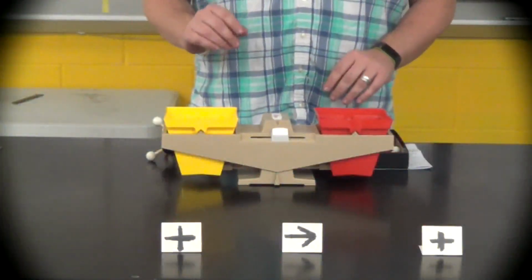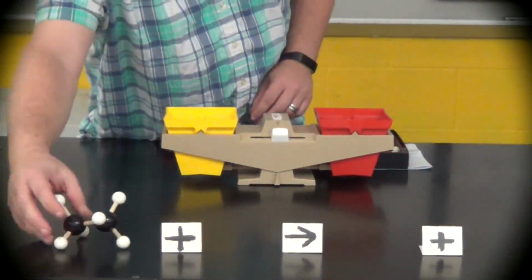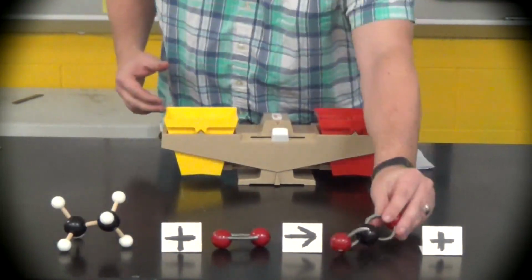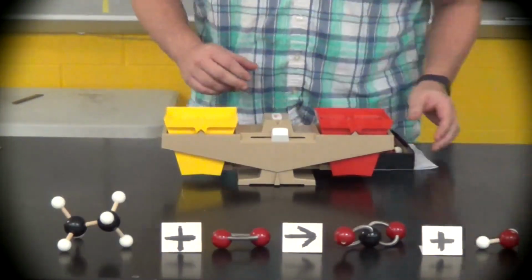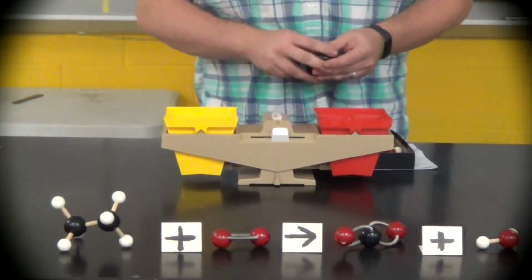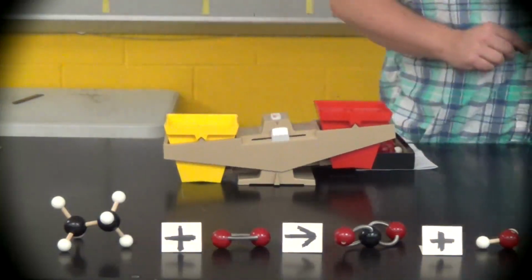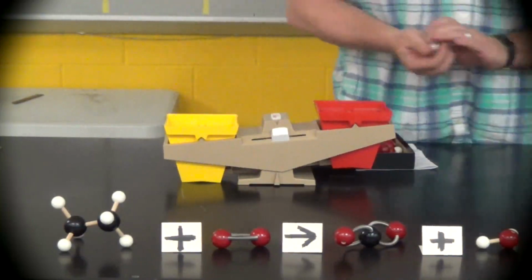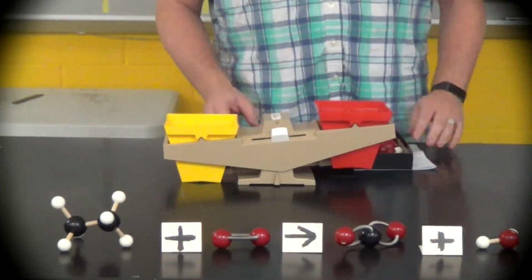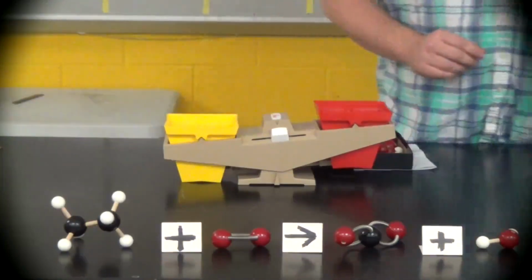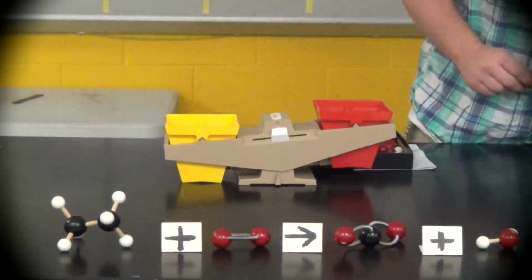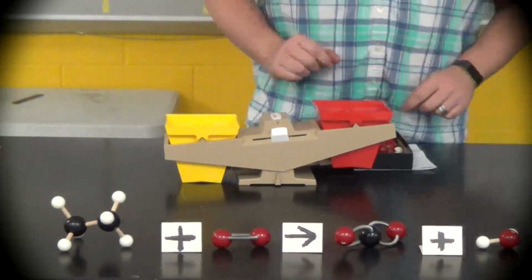So let's look at the combustion of ethane, which is C2H6, and oxygen gas that produces carbon dioxide and water. So this is our reaction. When we start off, on the left side of the equation, we have 2 carbon atoms and 6 hydrogen atoms in the ethane, and we have 2 oxygen atoms in our oxygen molecule. And then on the right side of the equation, we have our carbon dioxide, which is a carbon and 2 oxygens. And we have a water, which is an oxygen and 2 hydrogens.